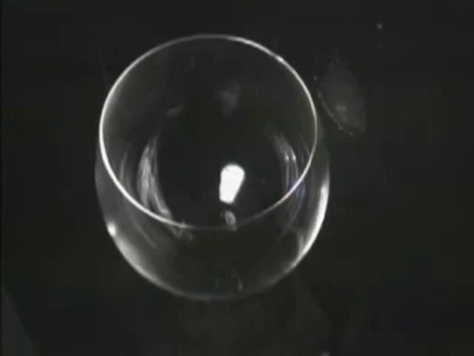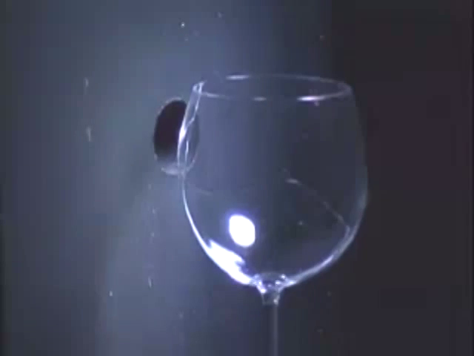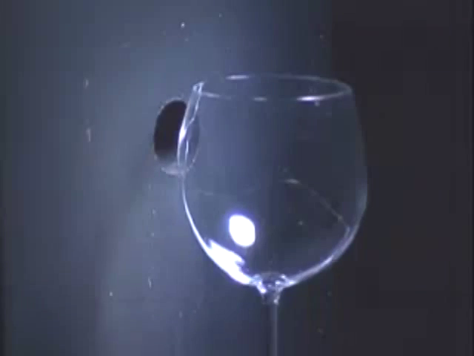And now I'm going to increase the sound. So I warn you. There it goes. And that's it. It broke. And it broke very fast.